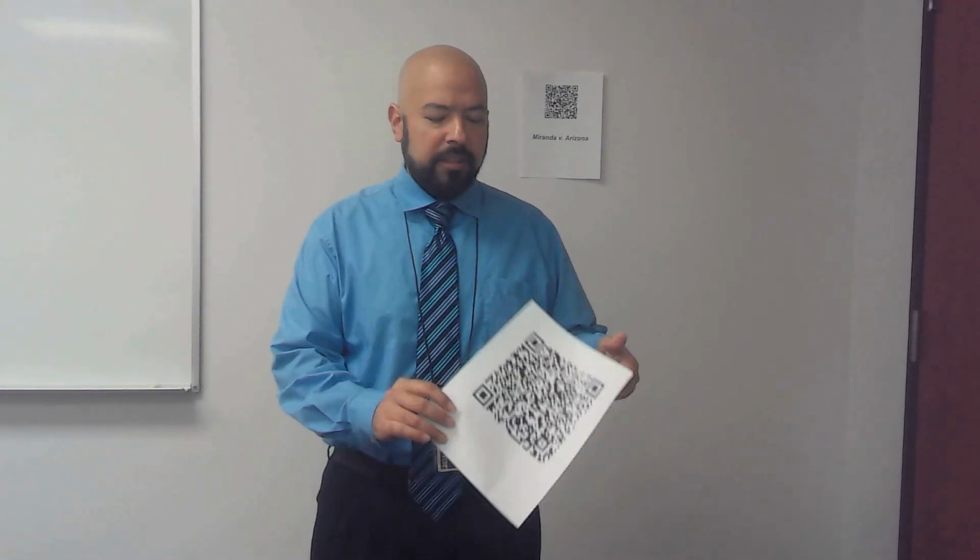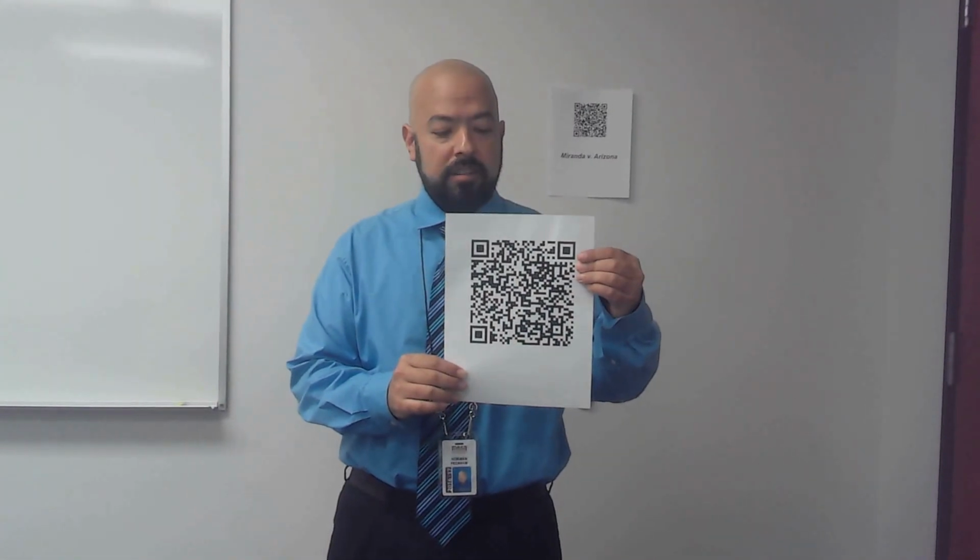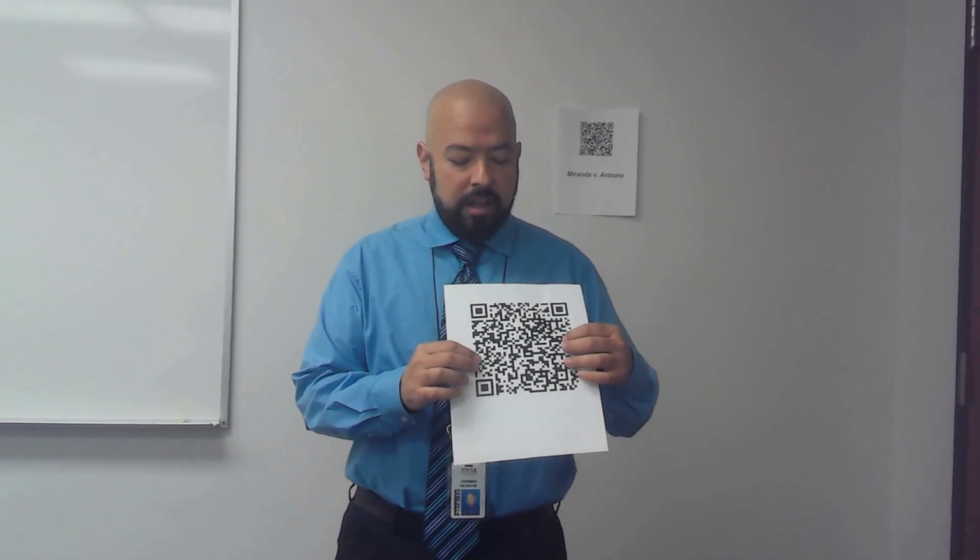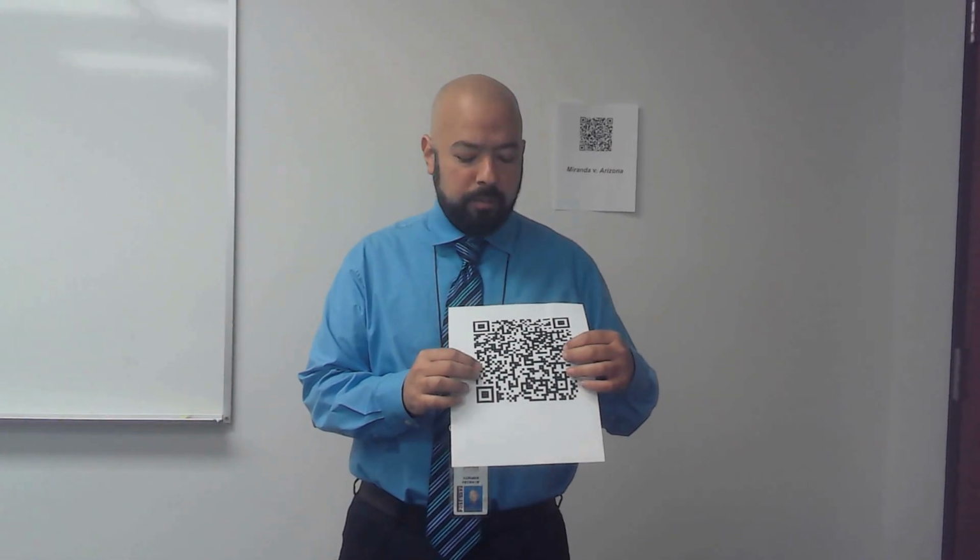So a QR code stands for quick response code. You may have seen them. They're all over the place now. They kind of look like this basically. They are a black and white square. They kind of look like a barcode, and they are scanned by a device such as your computer or by a smartphone, more often a smartphone, a mobile device.